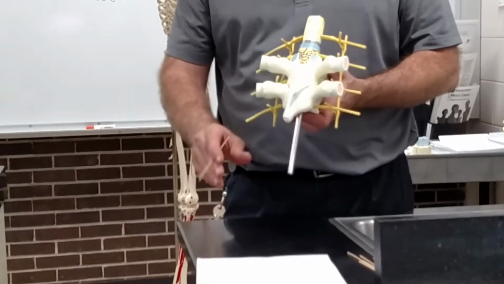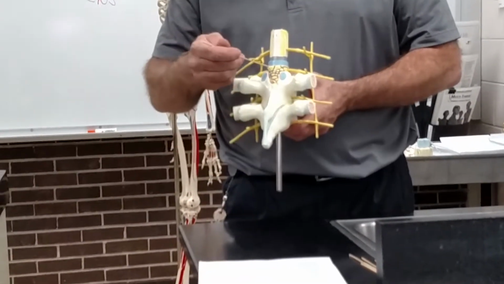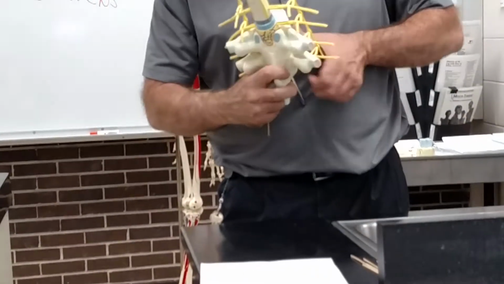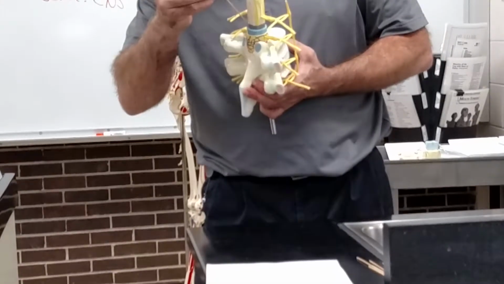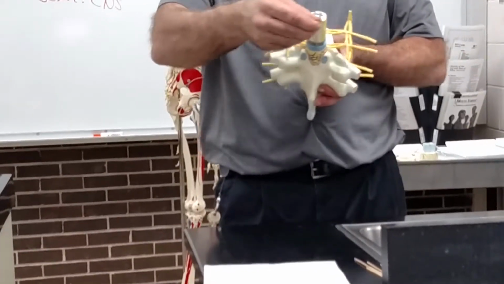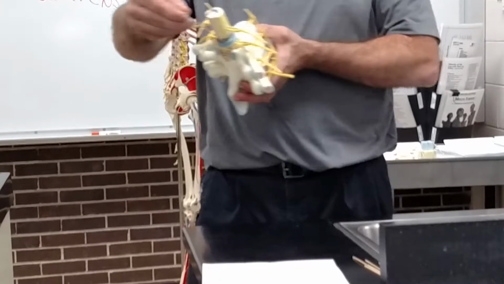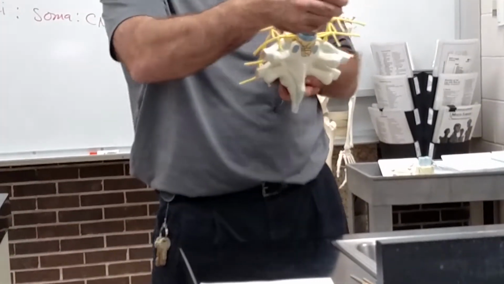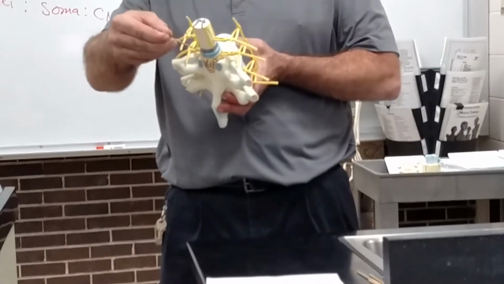Now I do want to show you one other thing. So I've got dura mater, arachnoid mater, and pia mater. Do you see how the arachnoid mater looks really thick compared to the other two? It's not. The arachnoid mater is just as thin as the other two. Then why the heck did this model make it thick?